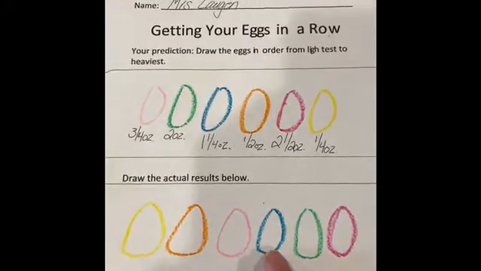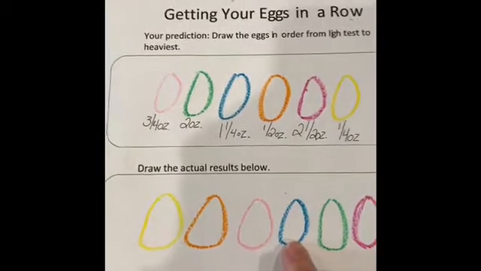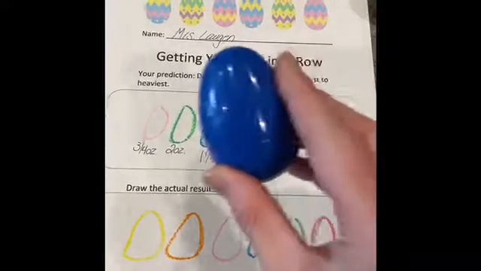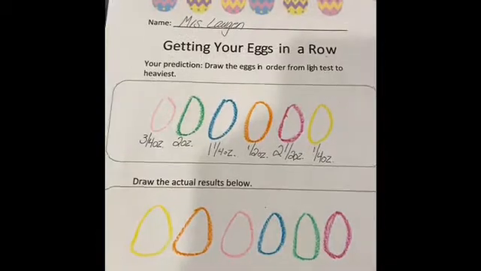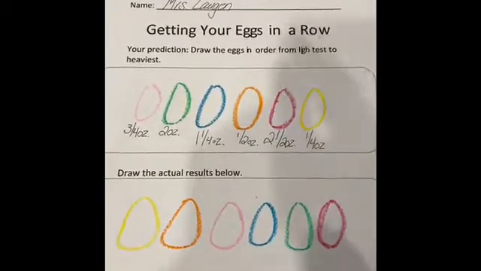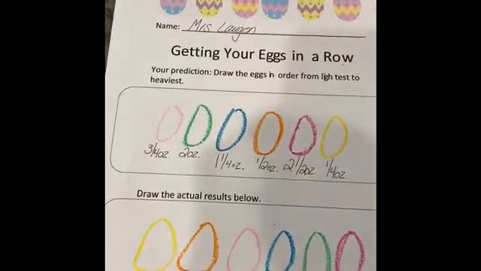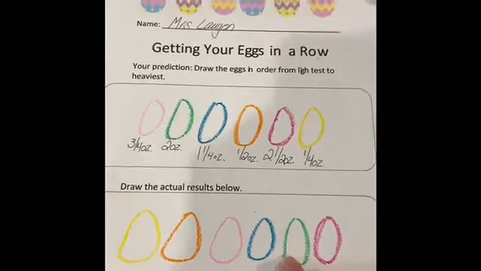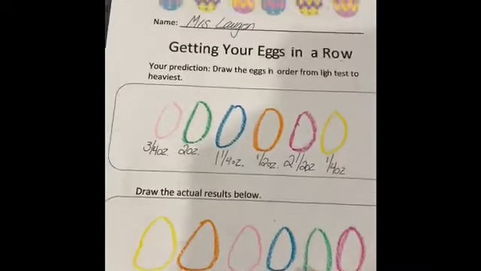All right, moving right along, the next heaviest egg was the blue one with the slime inside. And remember, friends, that one was filled all the way. The slime took up the whole space inside this blue egg, but it still wasn't the heaviest. Its mass was bigger than the Play-Doh, but it didn't weigh more than the Play-Doh. Check this out. Look, the green egg with the Play-Doh inside actually weighed more than the slime.